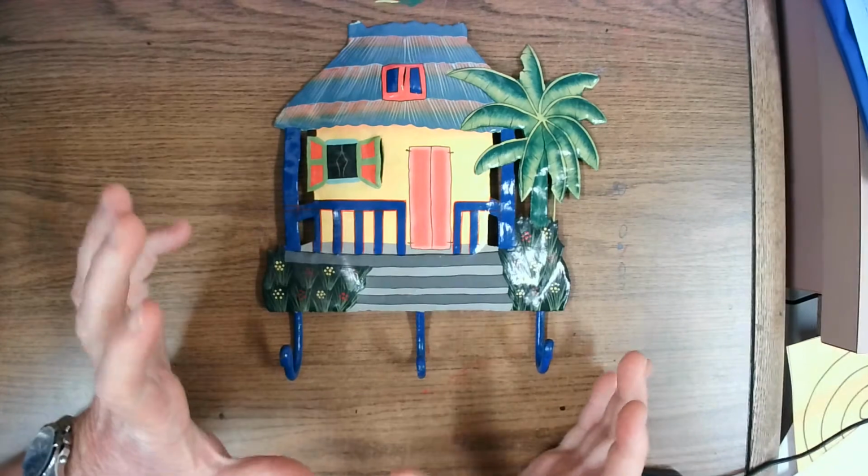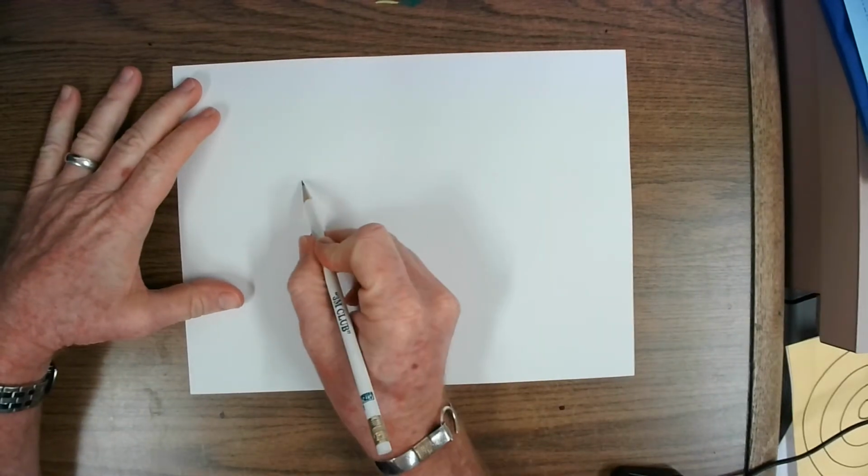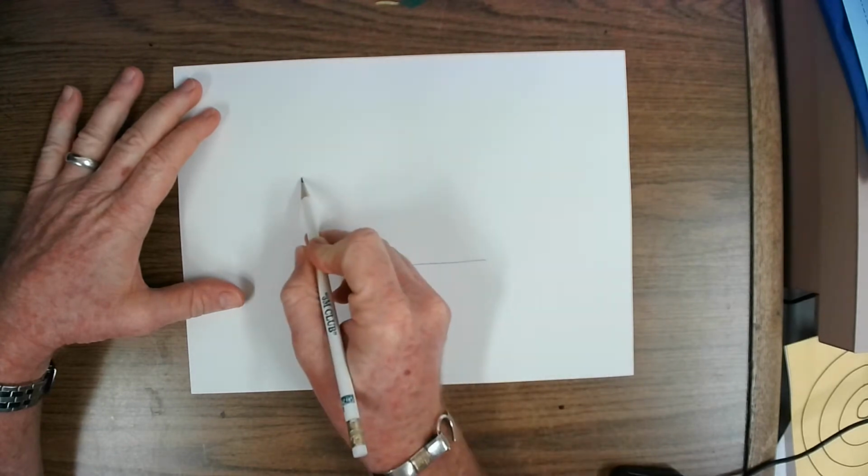So the first part of this project, what we're going to do is practice drawing one of these houses on paper so we can learn the tricks. Now the first thing you're going to do is start with a rectangle, and this will be the house, the basic house.